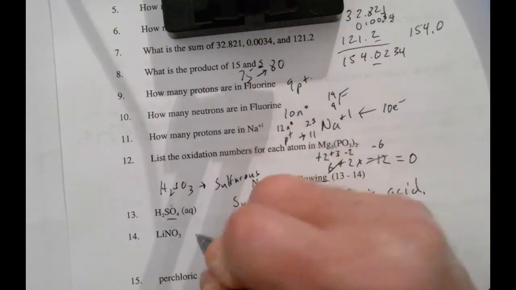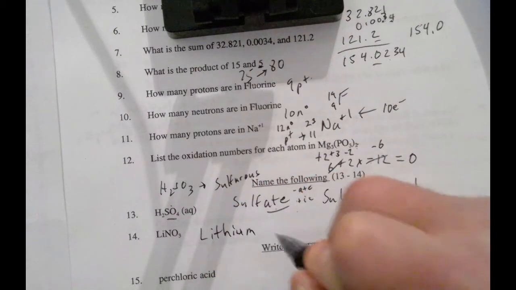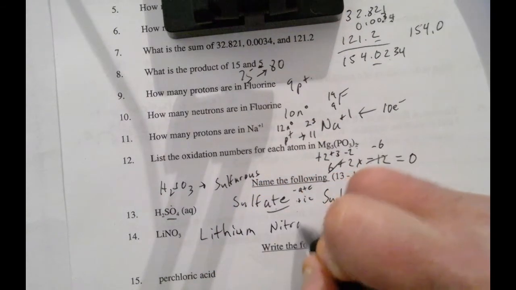Lithium is Li, and that is lithium nitrate.